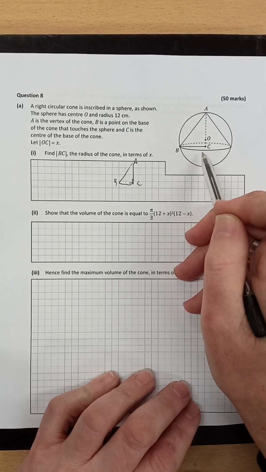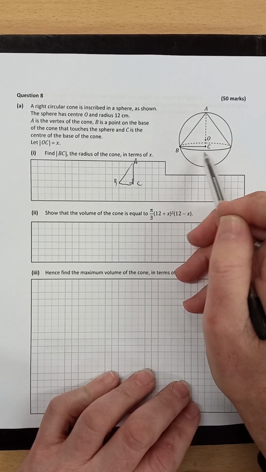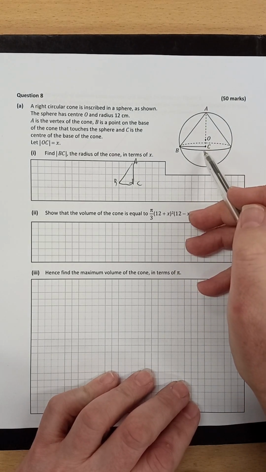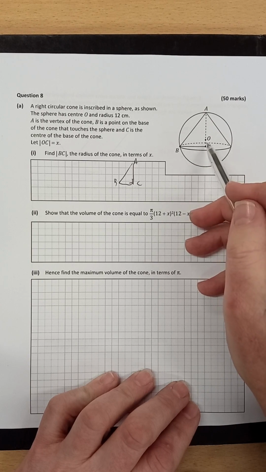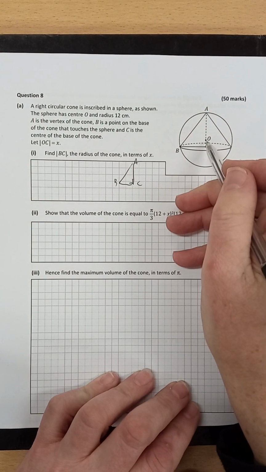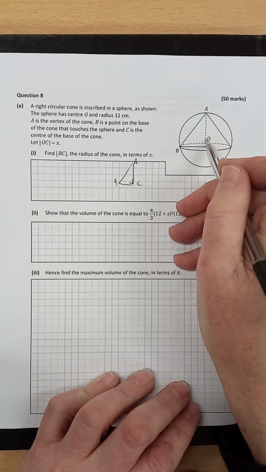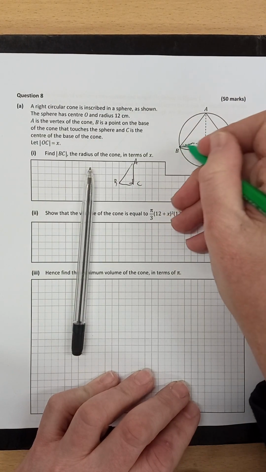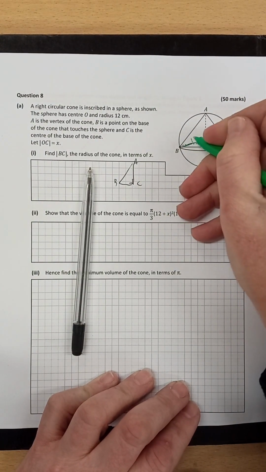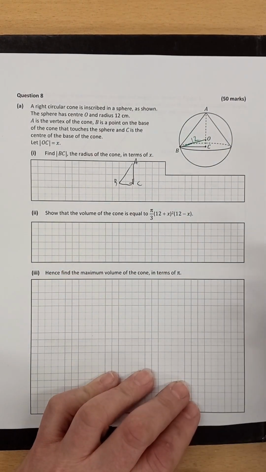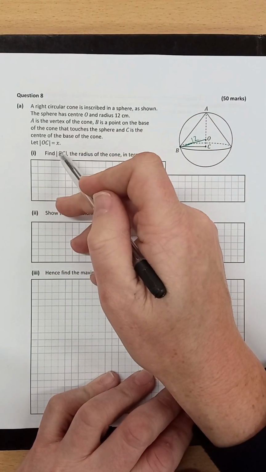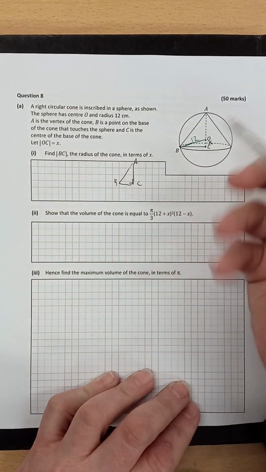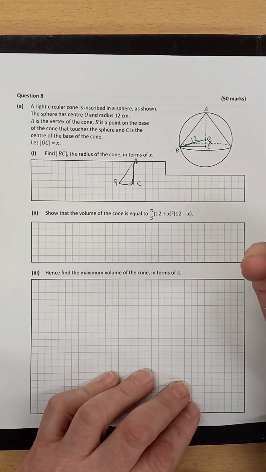In order to do that, we need to put in the information that we know. We know that the sphere has a radius of 12, so let's put that in. A radius always goes from the center to the edge, so I can put in, in a different color, this line here, and that is 12. They tell us that OC is x, and they want us to find BC in terms of x. So let's find BC in terms of x.